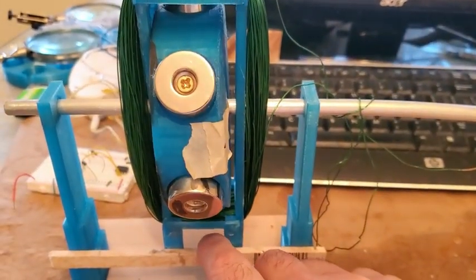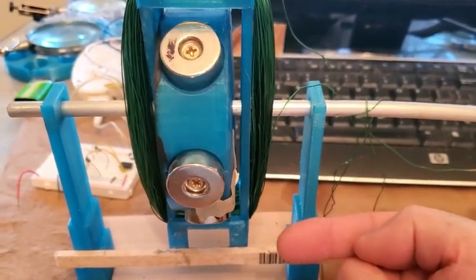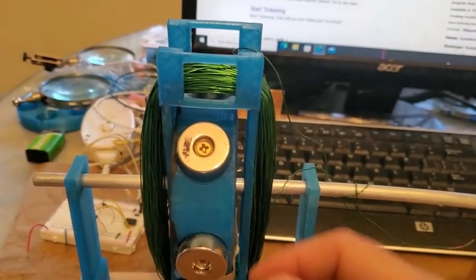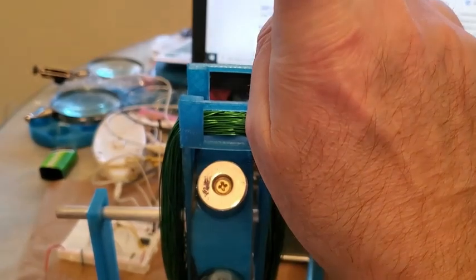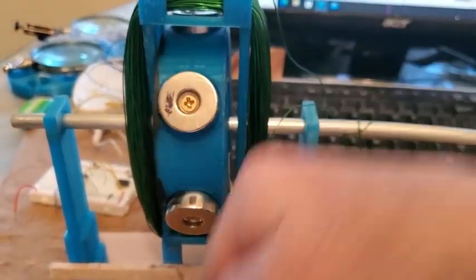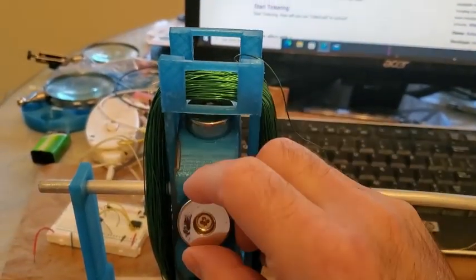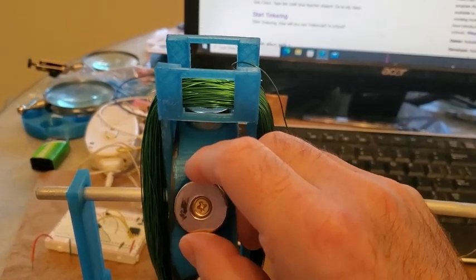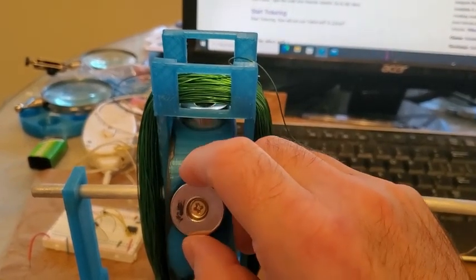You don't want another north facing magnet down there because the current's going 180 degrees opposite to what it's doing there. So if that's north facing out, then you want this one to be south facing out, and then they're both on the same team, and they're both pulling in the same way.